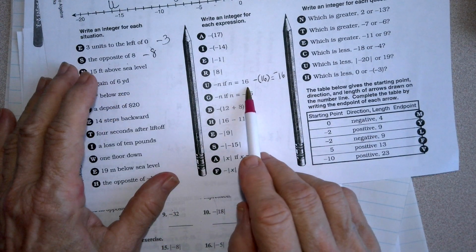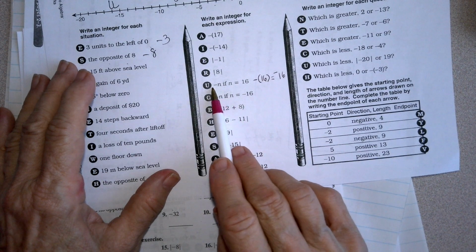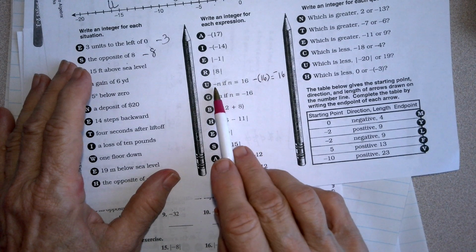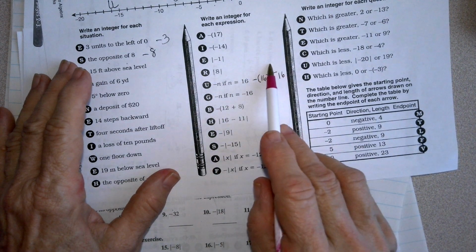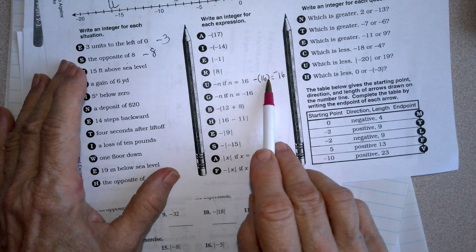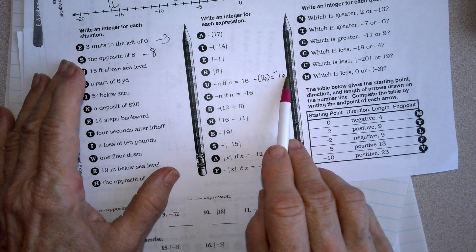Okay, if n is equal to 16, say what that value is. So negative n, but they're telling you that n is equal to 16. So it's negative parentheses, and then change that n to a 16. And then solve the final thing. So a negative 16 is a negative 16.